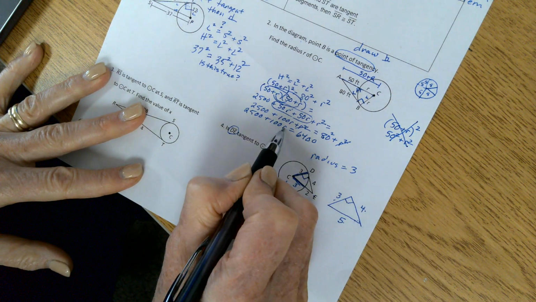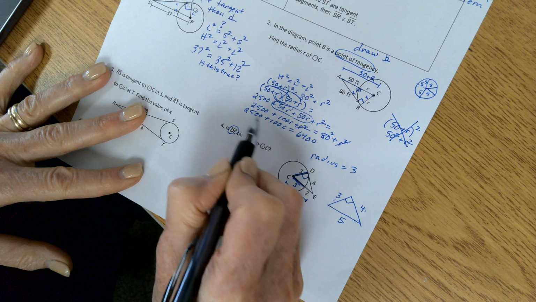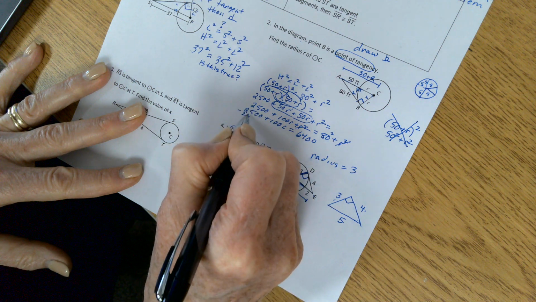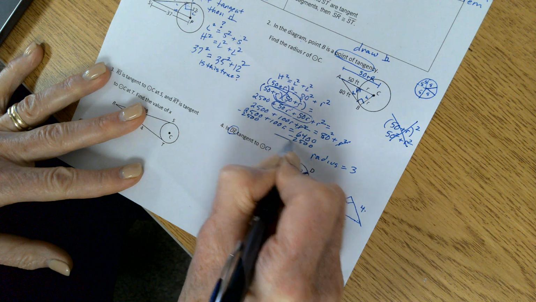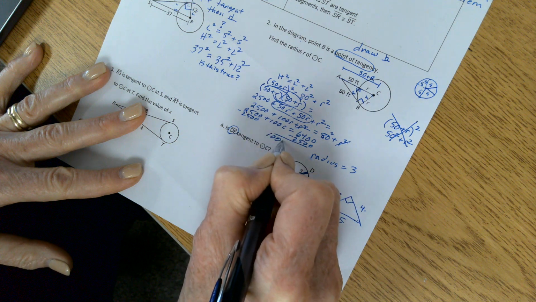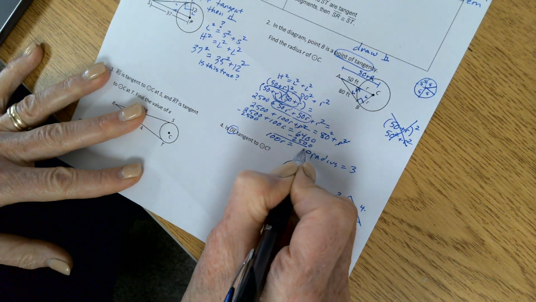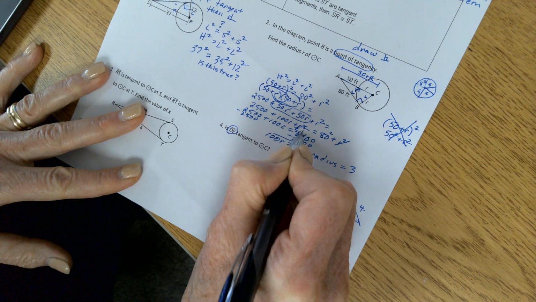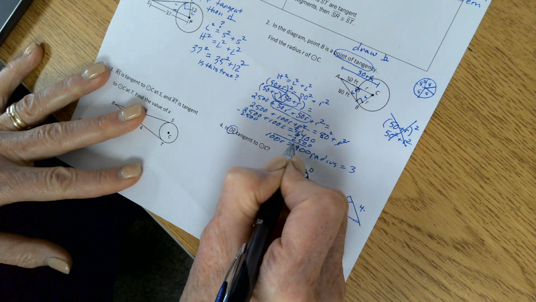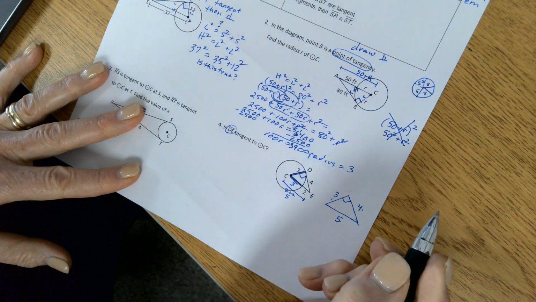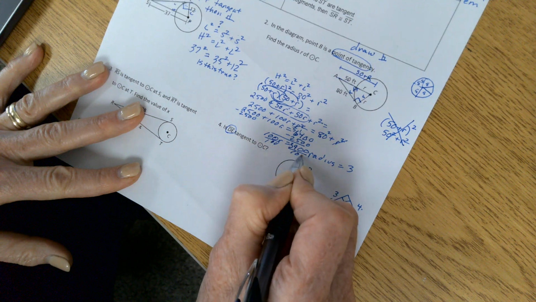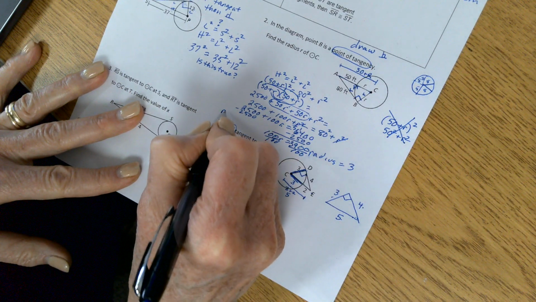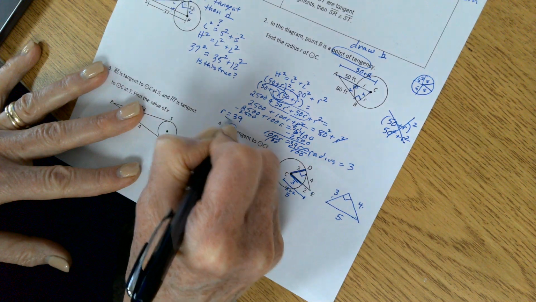I need to get the r isolated, so I have to get rid of 2,500 from both sides. I've got 100r equals 3,900, and then I'm going to divide by 100. So I get r equals 39.